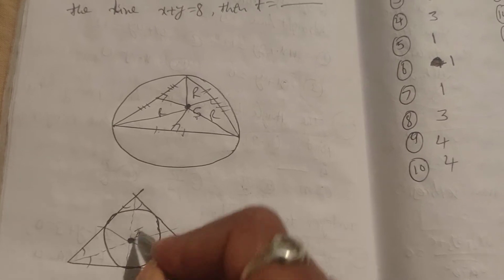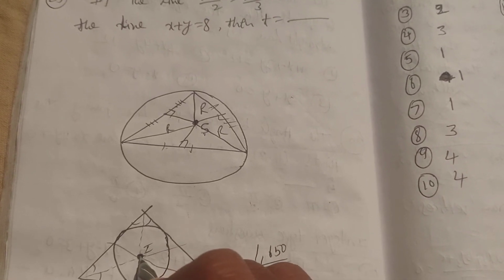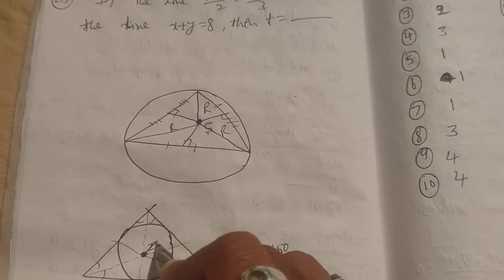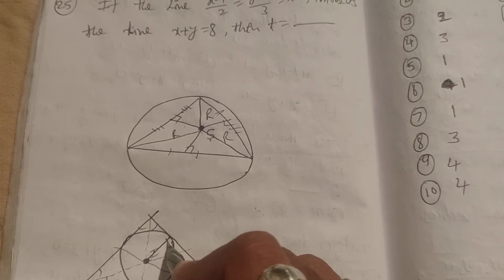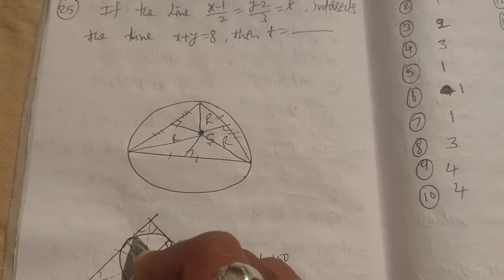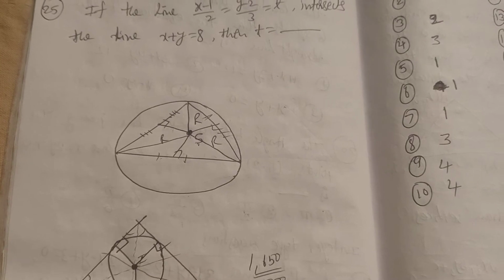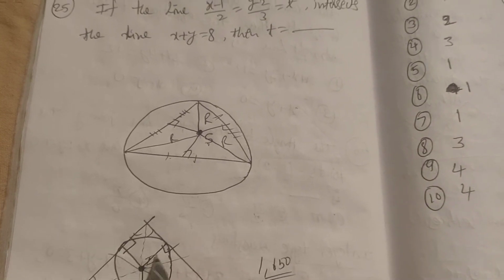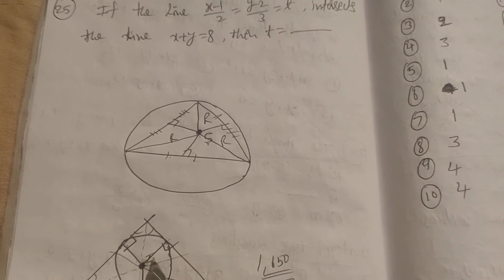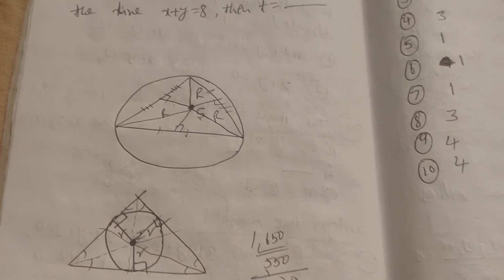The incenter has perpendiculars where the circle touches the sides of the triangle. These distances are equal, generally denoted with smaller r.